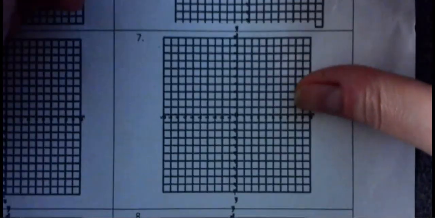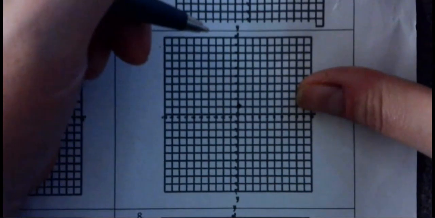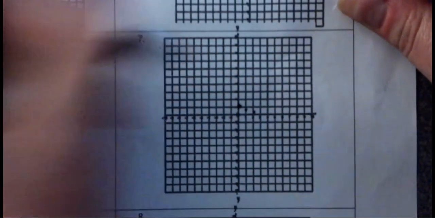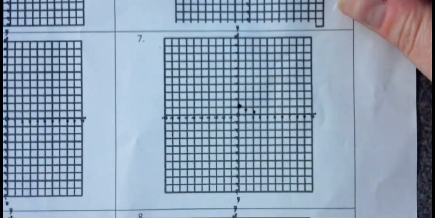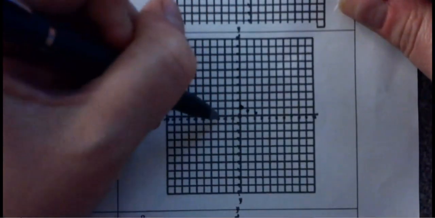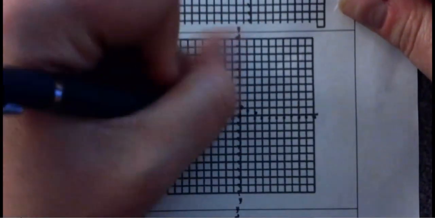So going to number 7, we have 0 and 1. And then we also have 1 and 1/2. And it gets closer to that x value, right, or that x-axis. And then we have negative 3, negative 1/2.